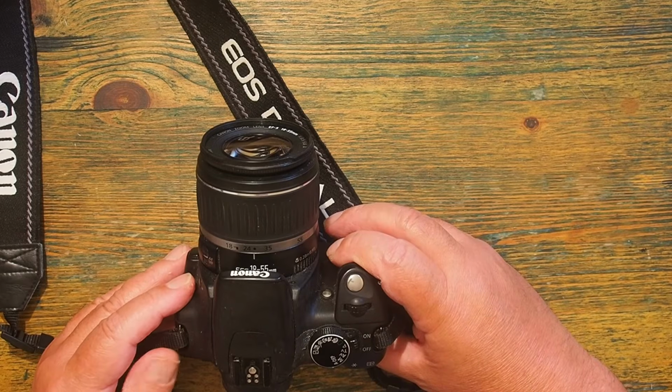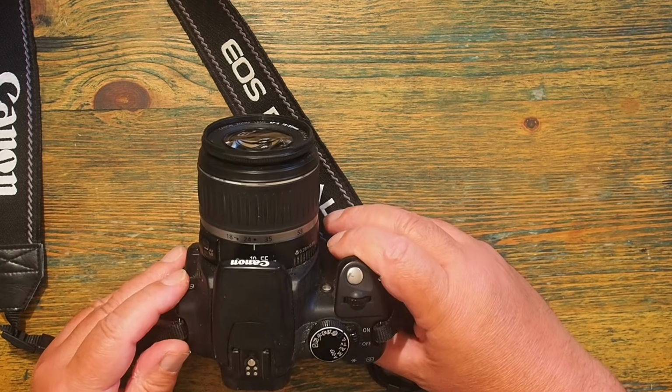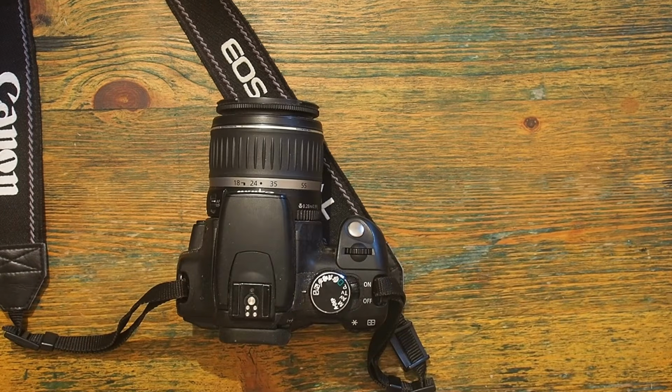I actually think that although the technology massively helps people, it massively helps people who aren't very good at photography. So if you're a photographer and you know what you're doing, then there is absolutely no reason why you can't get perfectly acceptable shots out of a camera like this.